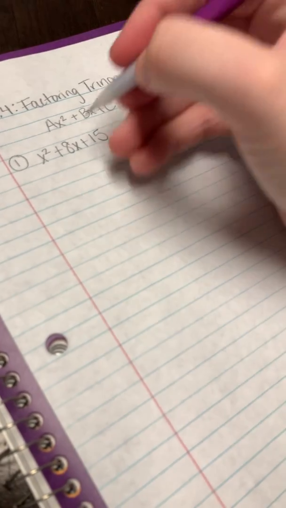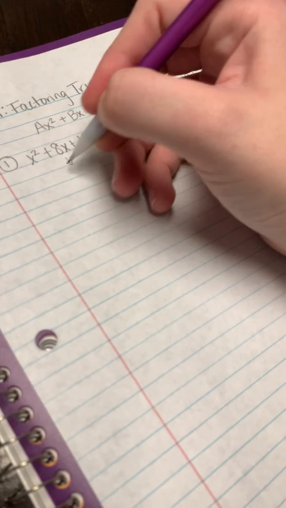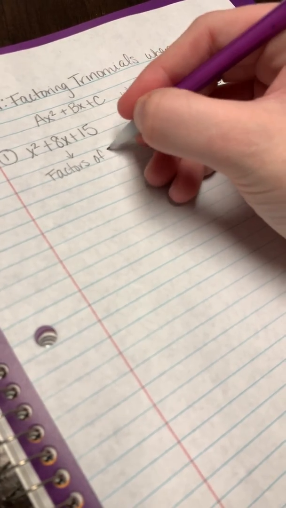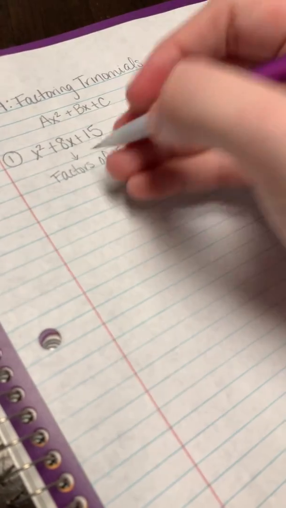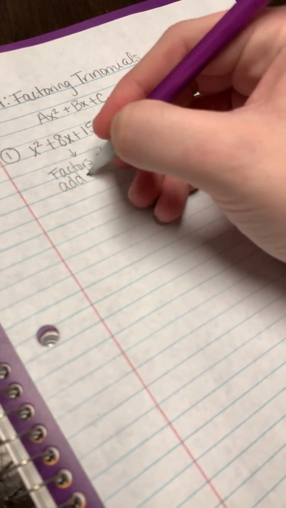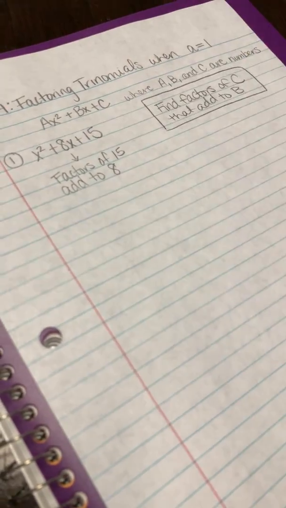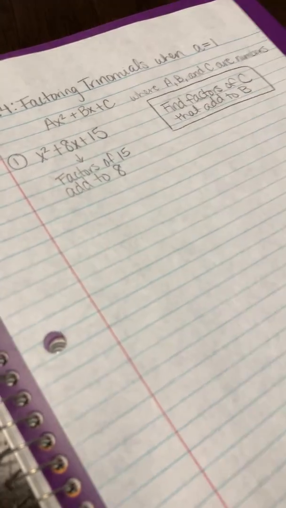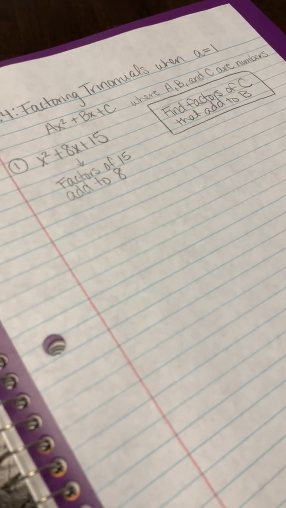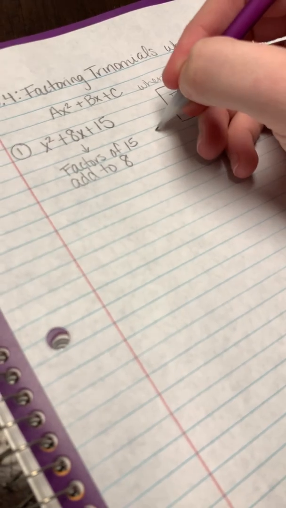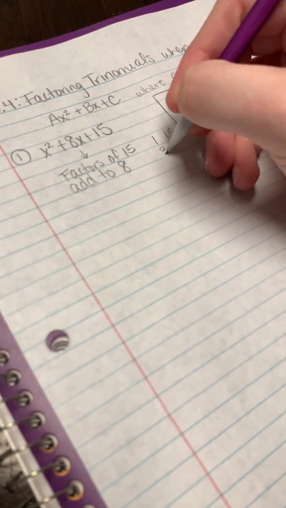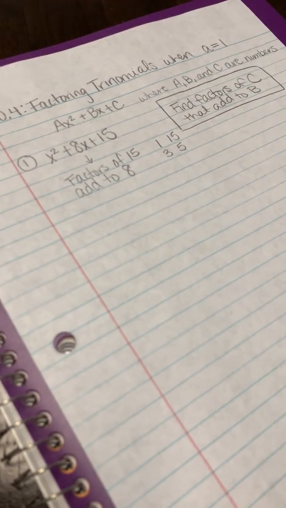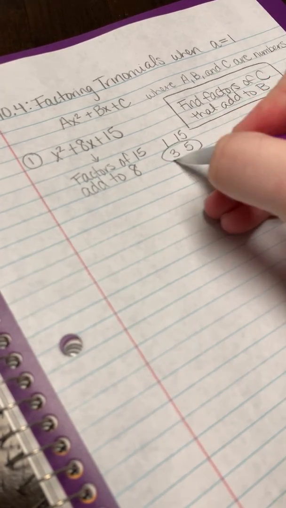So what does that mean? So we're looking for factors of c, so factors of 15 that add to 8. Okay, so see how b and c are here? B and c. So factors of c that add to b. So let's think about our factors of 15. 1 and 15, 3 and 5. So of those factors, which ones add to 8? Well, that's going to be 3 and 5.